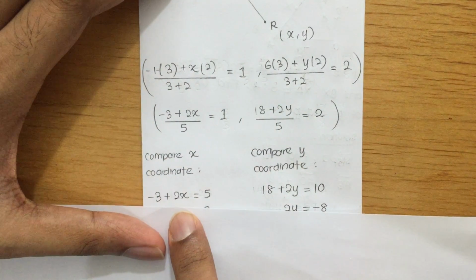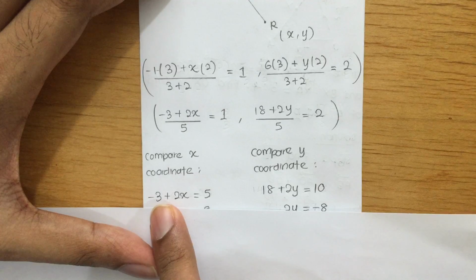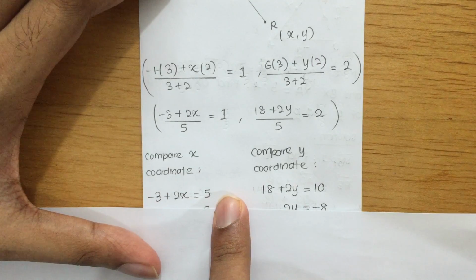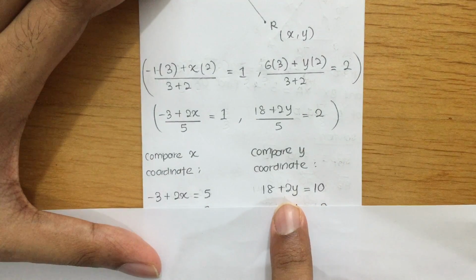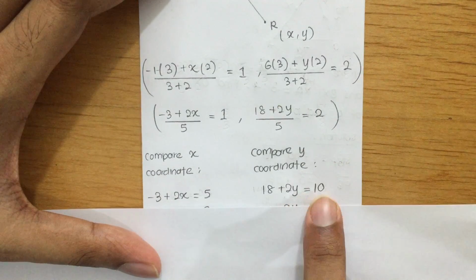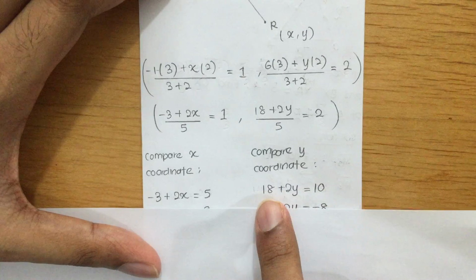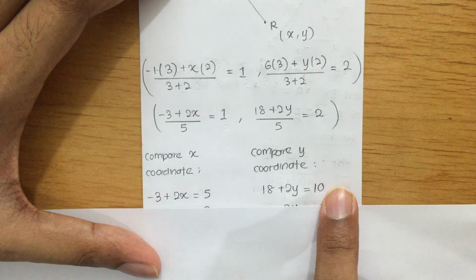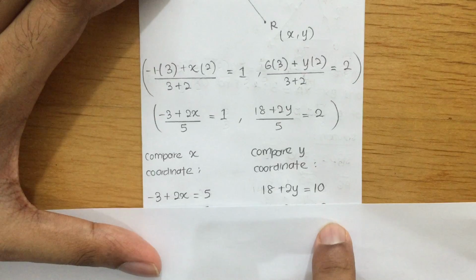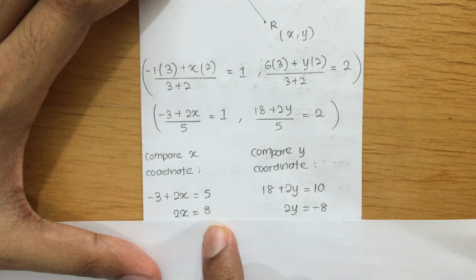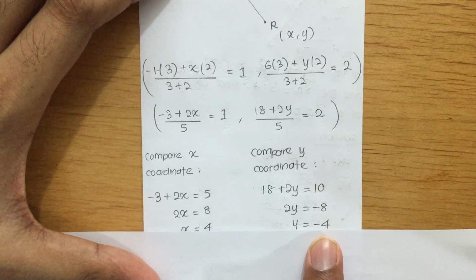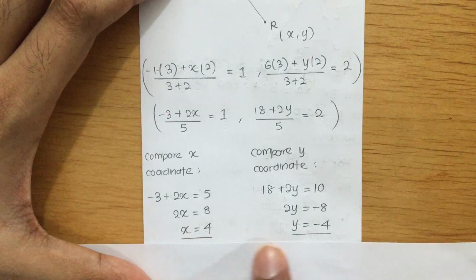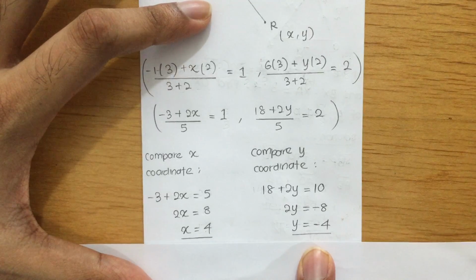So for the x coordinate, you can bring the negative 3 to the right hand side. You get 2x equals to 8. So for 2y equals to 10 minus 18. So you can bring the 18 to the right hand side, it will become negative 18. So from here, you get 2x equals to 8. 2y is equals to negative 8. Therefore, your x equals to 4 and y equals to negative 4.